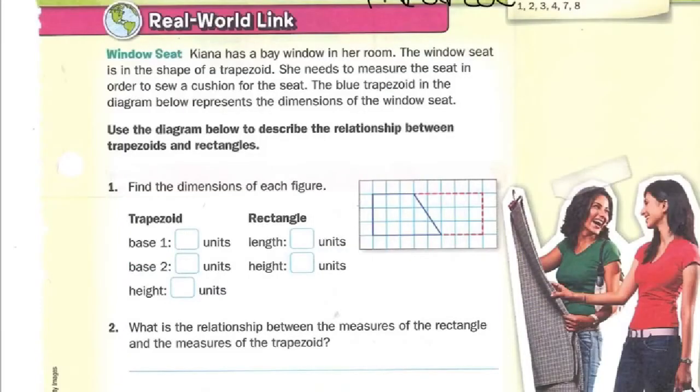Let's look at a real-life application of finding the area of a trapezoid. Kiana has a bay window in her room. A bay window means it sort of sticks out from the front. The window seat is in the shape of a trapezoid. Sometimes you have a seat in front of your window. She needs to measure the seat in order to sew a cushion for the seat. The blue trapezoid in the diagram below represents the dimensions of the window seat. Use the diagram below to describe the relationship between trapezoids and rectangles.